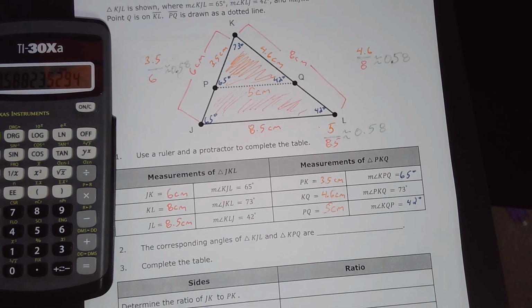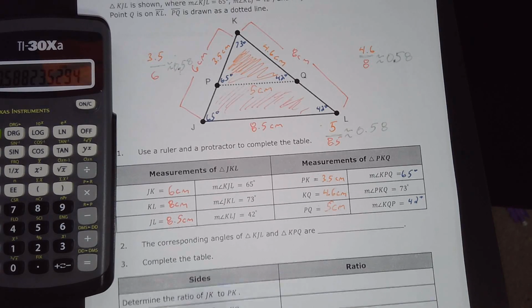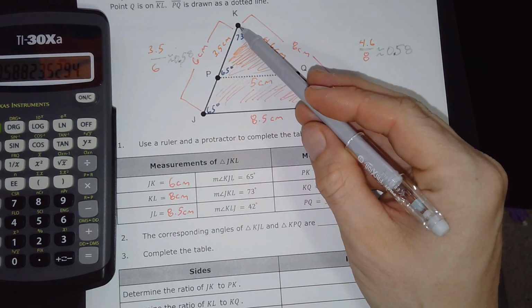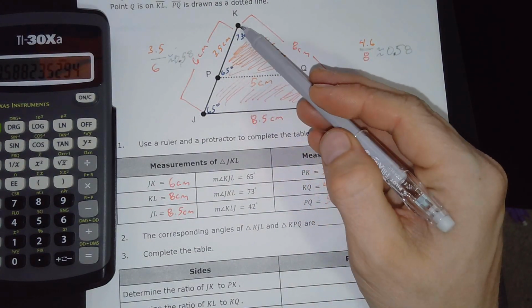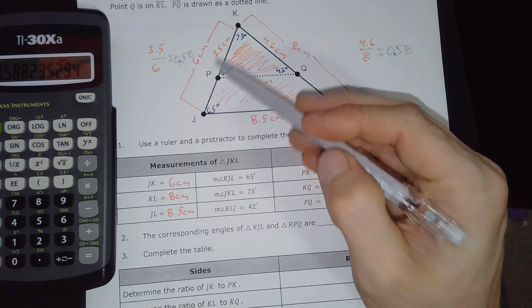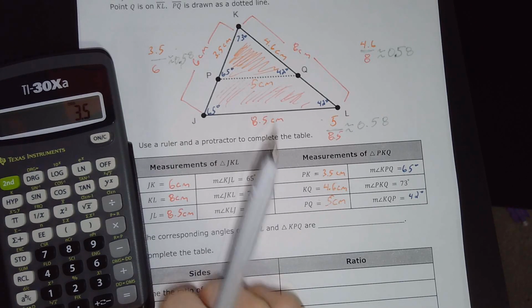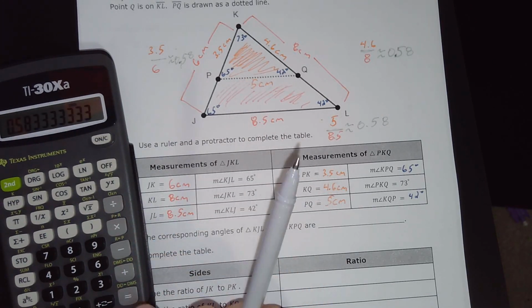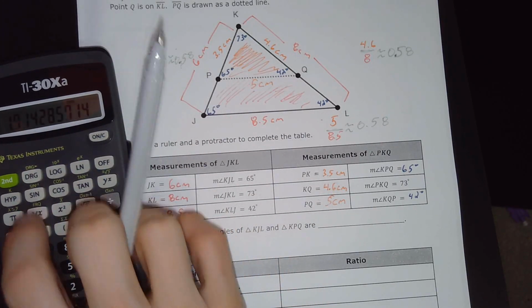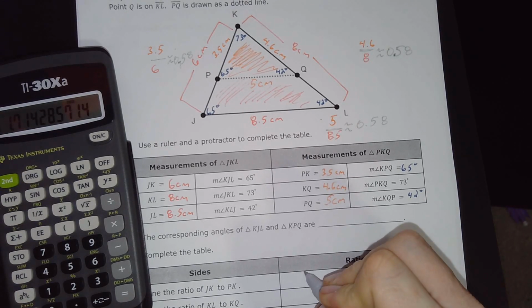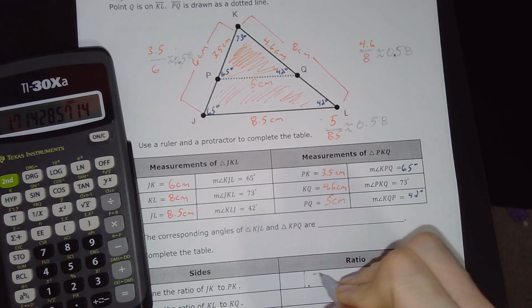Now the ratio of JK to PK, that's the big one over the little one. That's just 3.5 divided by 6, inverted, which is 1.71.